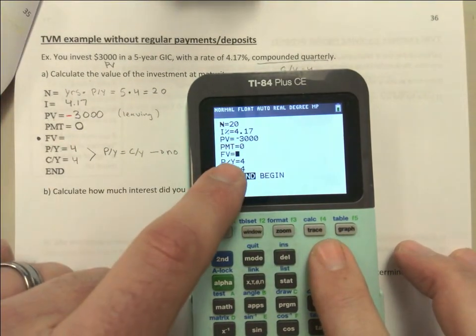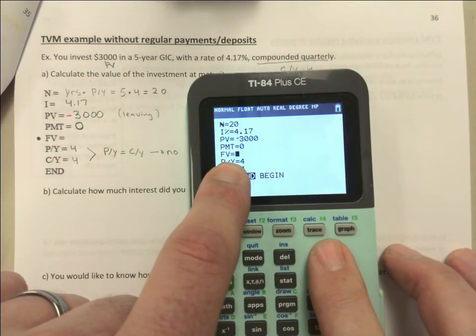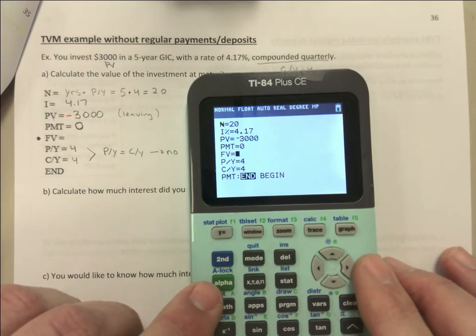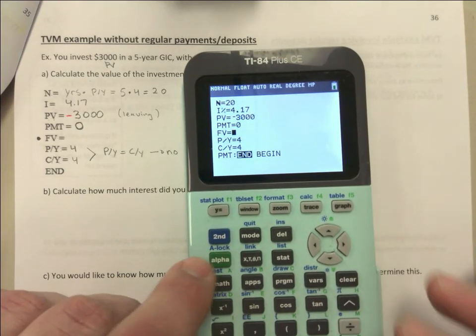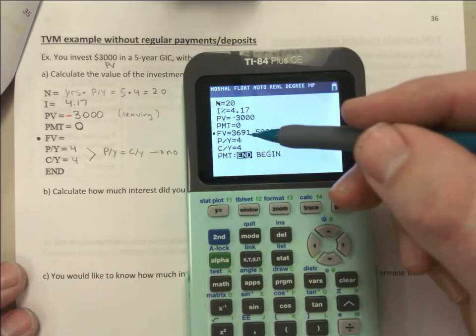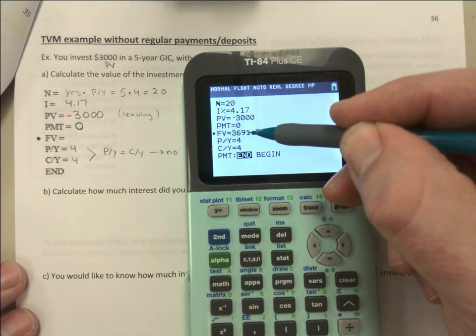Let's go to future value, the one you want to solve. And you're going to press alpha, which is the green button, alpha, and then hit enter. And that's your future value. Alpha, enter, solves.